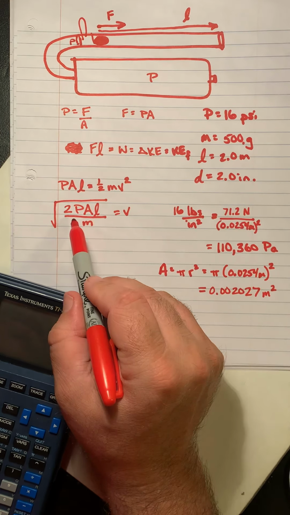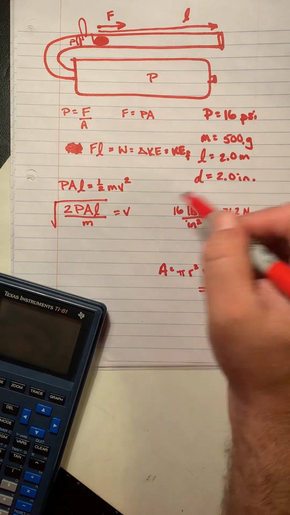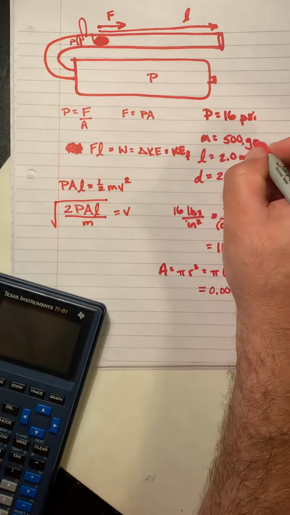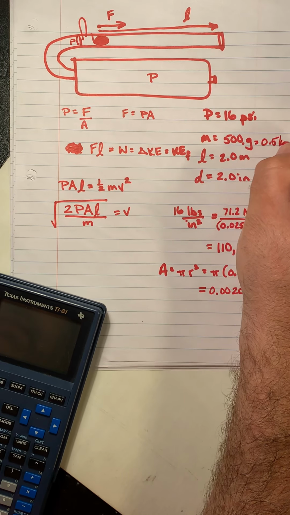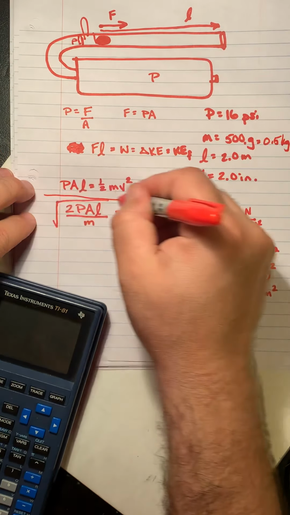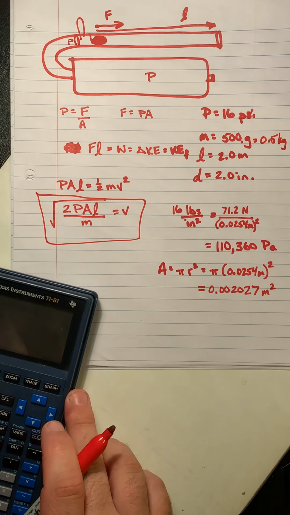And pressure's taken care of, area's taken care of, length. My length is in meters already, I don't have to do anything there. Mass, 500 grams. Well, that's going to be 0.5 kilograms, so everything's in the appropriate units. So now it's just plug and chug time. I take this bad boy here. I plug in the right variables to get that.